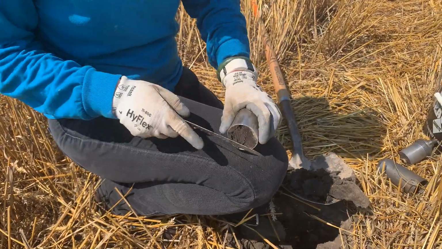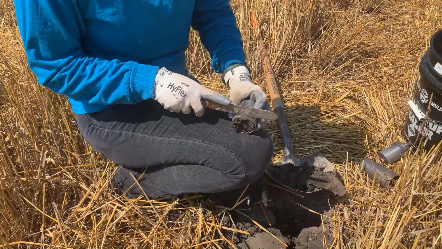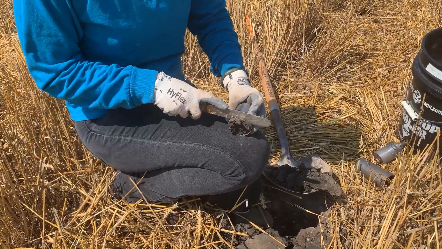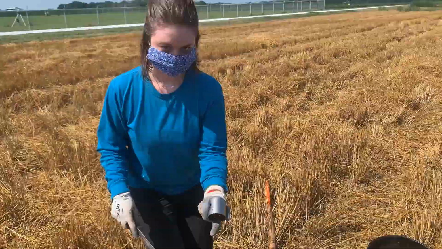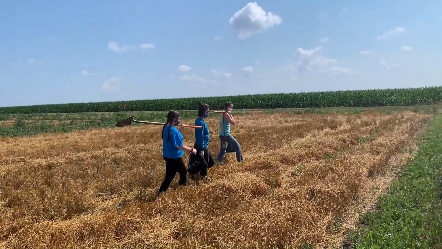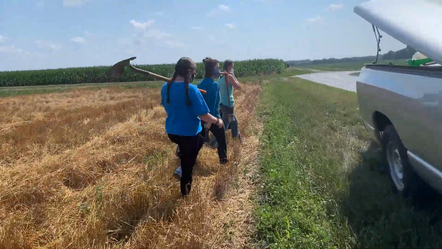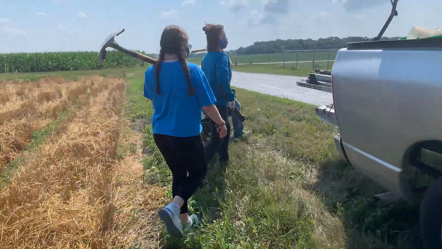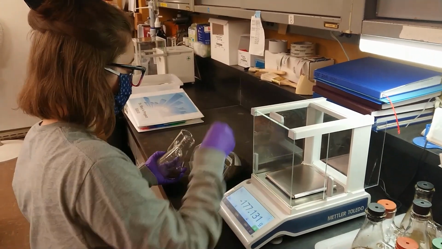Bulk density tells us a lot about the soil, its compaction, and the soil pore space that allows for movement of water, nutrients, and microbial habitat. When finished, tools are sterilized to ensure we do not cross-contaminate the soil samples between sites or take pests from one site to another. Samples are then taken into the lab where they are processed and stored.